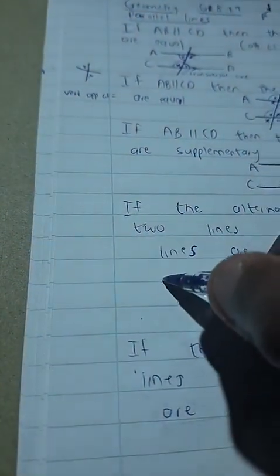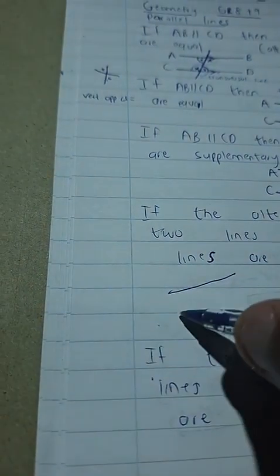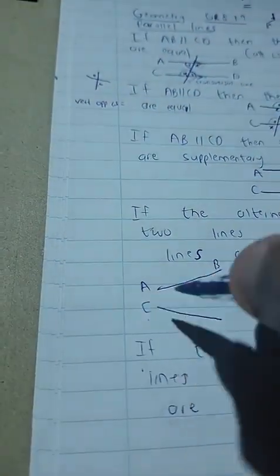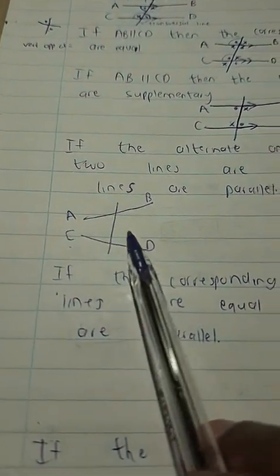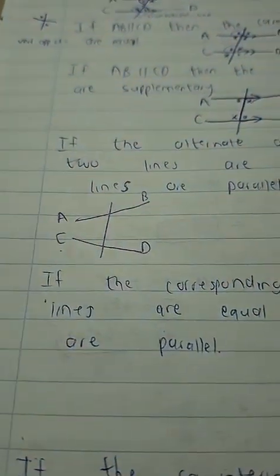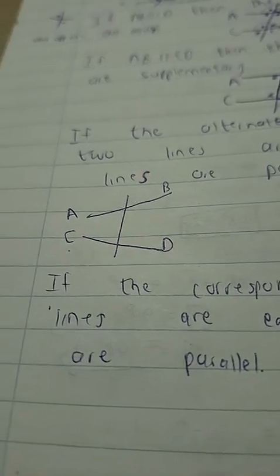So I just want to say this. Let's just check this out. Let's say I came to you and I asked, is AB and CD parallel? What would you say?